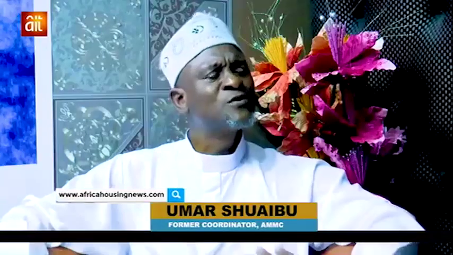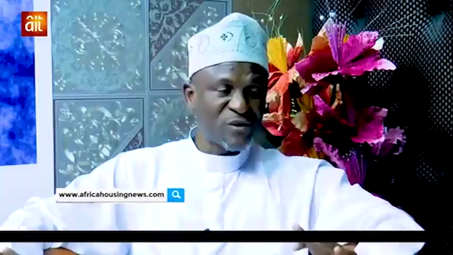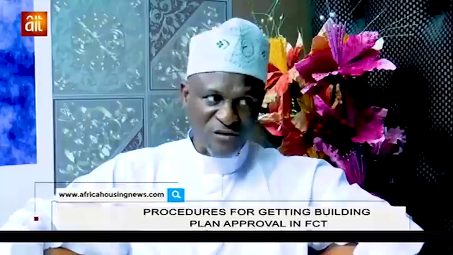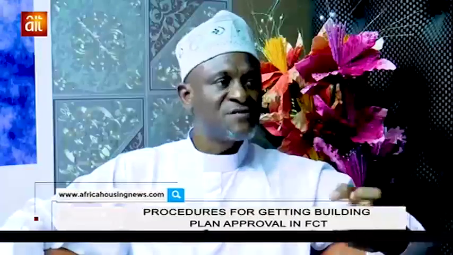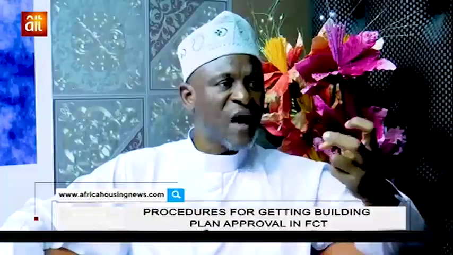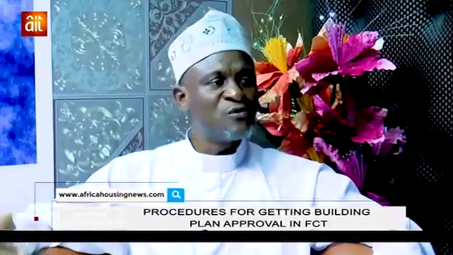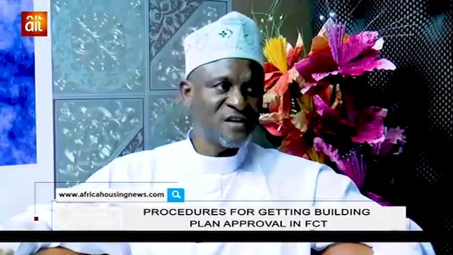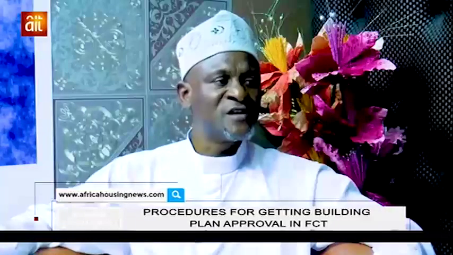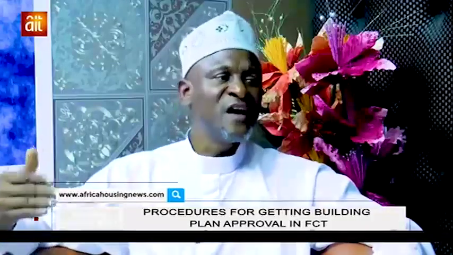There is a very clear-cut procedure, and it's very simple. FCDA, or Abuja Municipal Management Council, because development control is now under the Abuja Municipal Management Council. There is a manual. This manual specifies the type of structure that you are going to build in low density, medium density, and high density residential areas, in commercial areas, in industrial areas. All of them have their specifications in that manual.